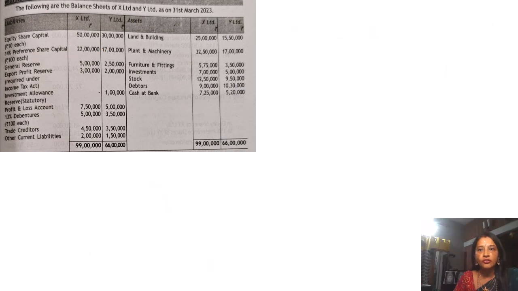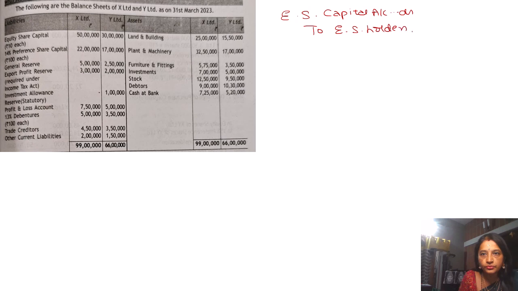The next entry will be for transferring all the insiders' funds, that is equity share capital. Since this is a merger, we've already transferred reserves and all surplus to realization account. From there it will go to the new company. So here we transfer only equity share capital and then the loss. So the entry will be equity share capital account debit to equity shareholders account. How much is their capital? Their capital is 50 lakhs.